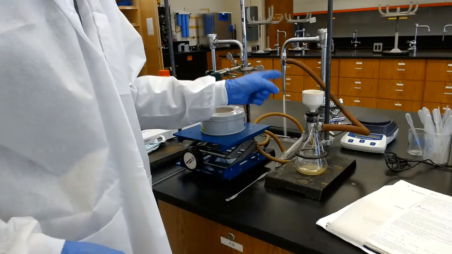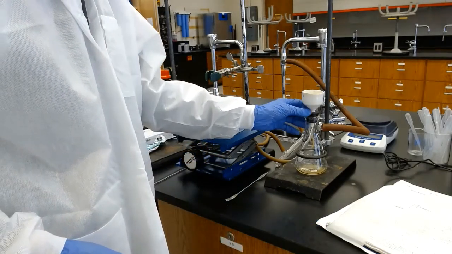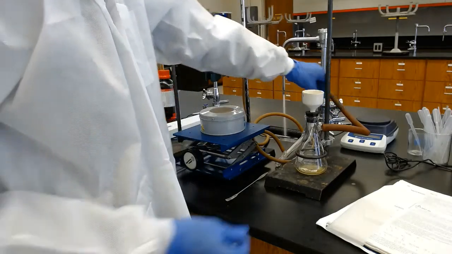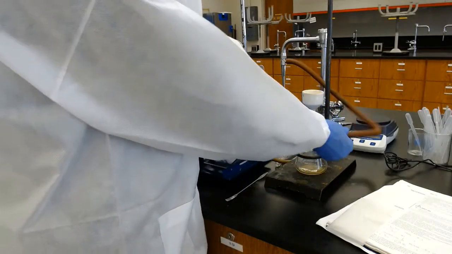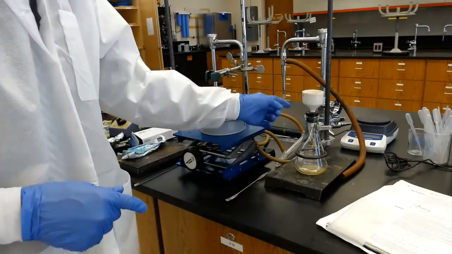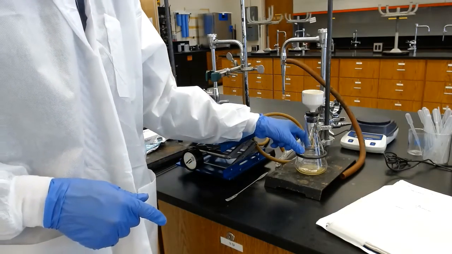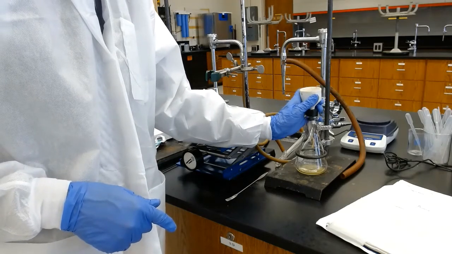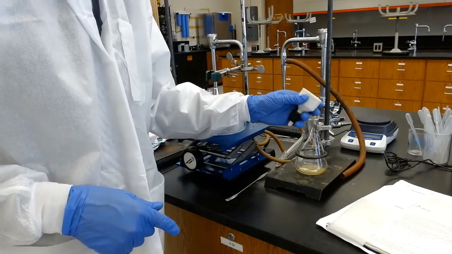You know, when you finish with the vacuum filtration, never try to close the water first. Always disconnect the vacuum line and then close the water. Because if you do it the other way, water can get into the system and contaminate your product. So here we have the final product.